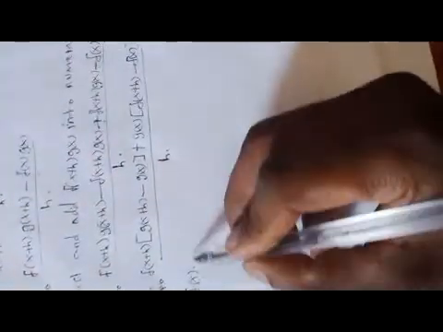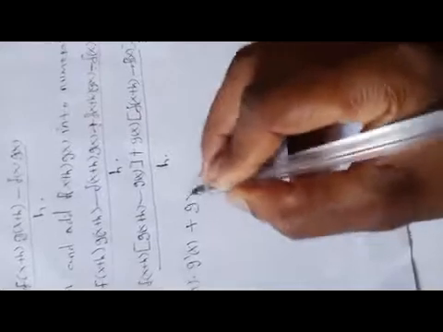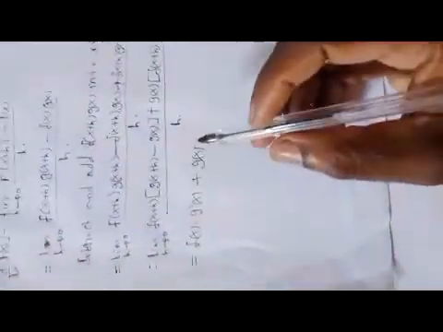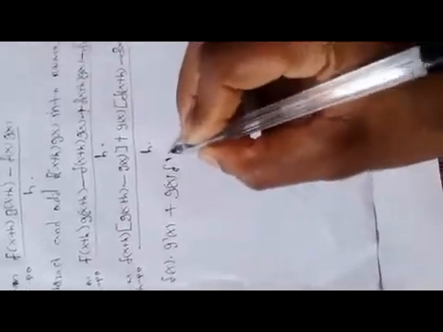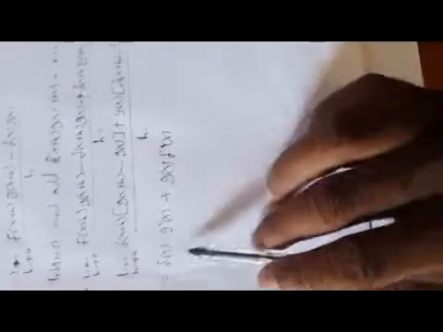So it will be f of x times g prime of x, plus g of x times f prime of x.